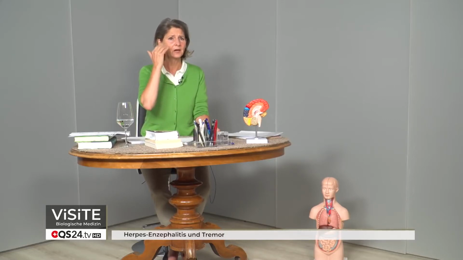And in the end, I forgot, no holistic diagnostics can be done without a tooth OPT, a panorama picture of the teeth. Because 70 to 80% of all diseases first find their cause here.